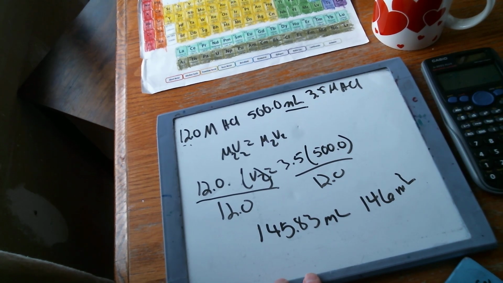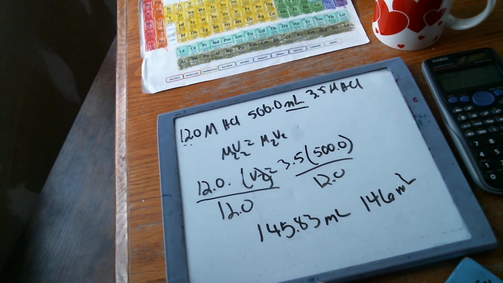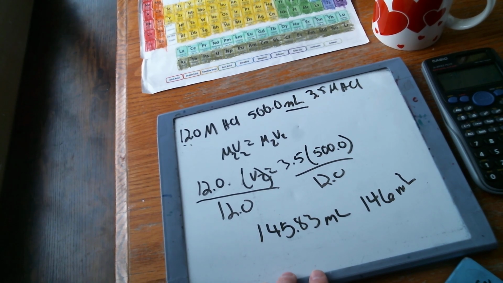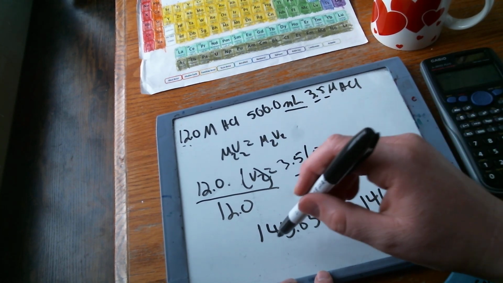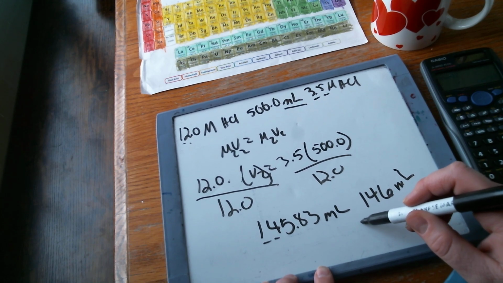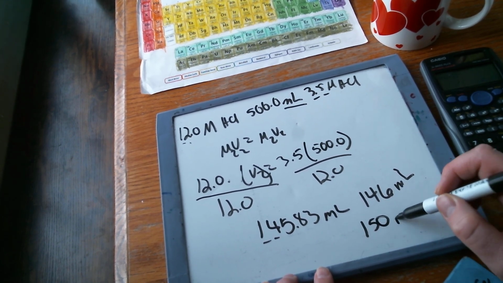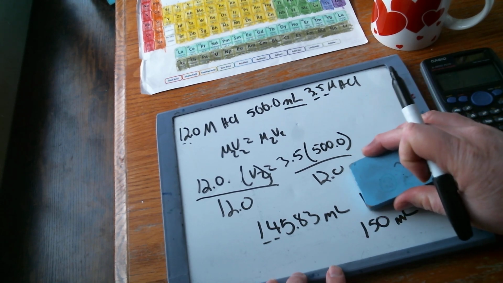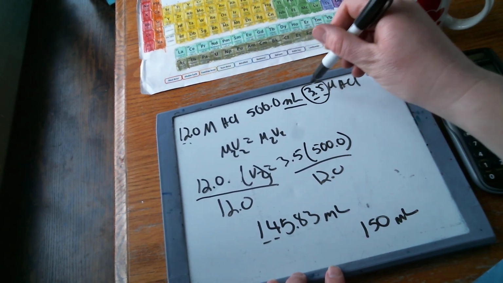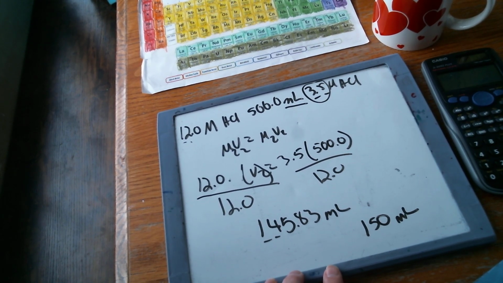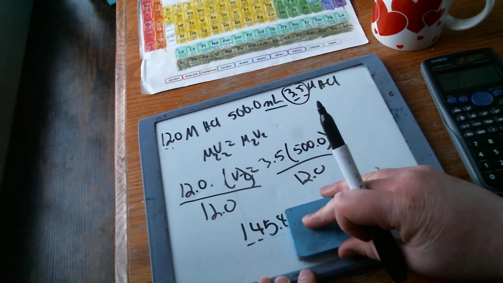Let's see. They use 2. I don't see 2. Oh, no. Oh, they did this molarity. Okay. So yeah, you should just have 2, which is 150 milliliters. Yes, because of this one. This is our sig fig. I missed that one. So 150. Okay.